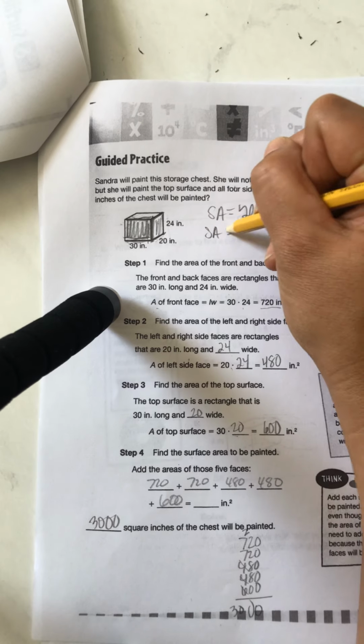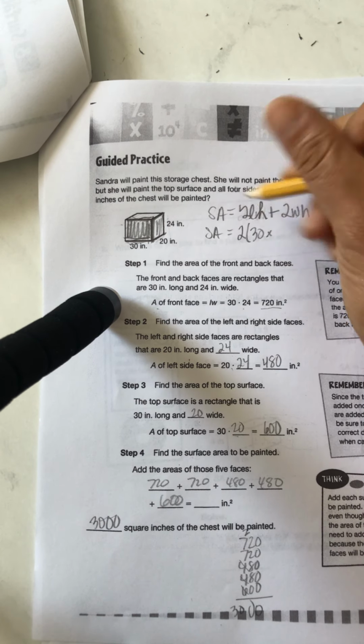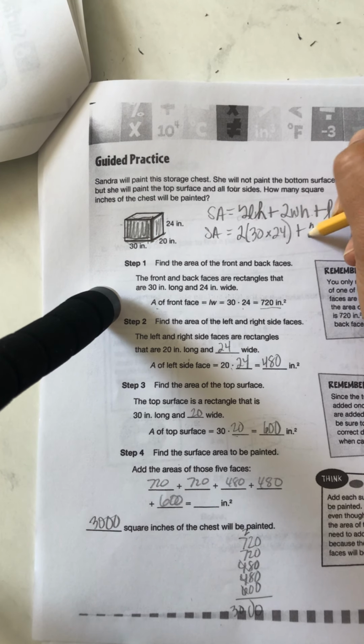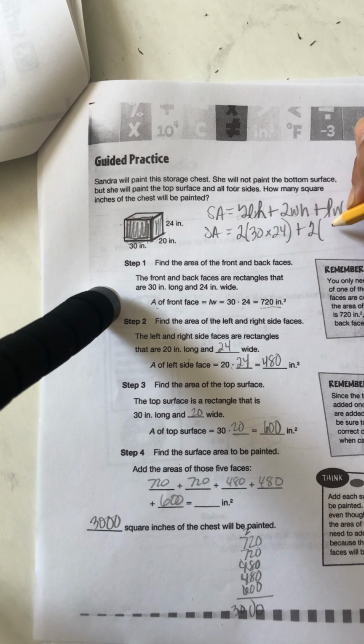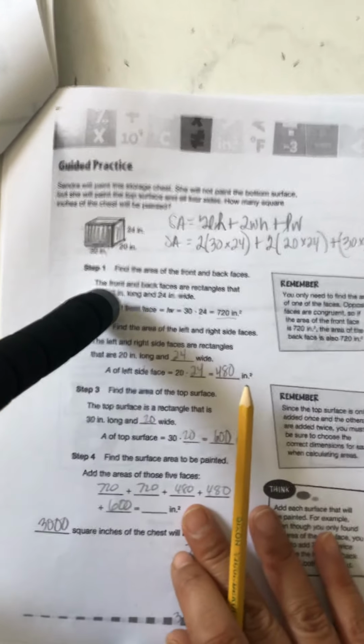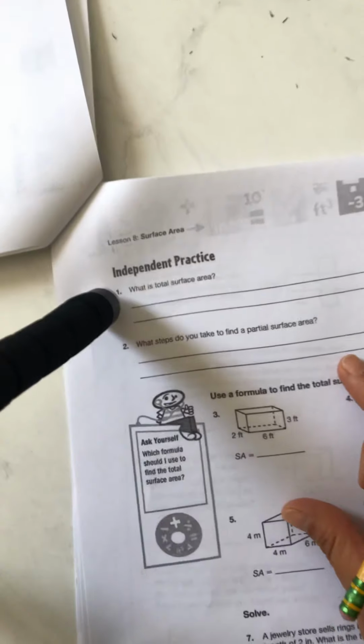So then surface area would equal 2 times 30 times 24 plus 2 times 20 times 24 plus 30 times 20. So I would almost just fill it out like that, and then solve from there. What is the total surface area?